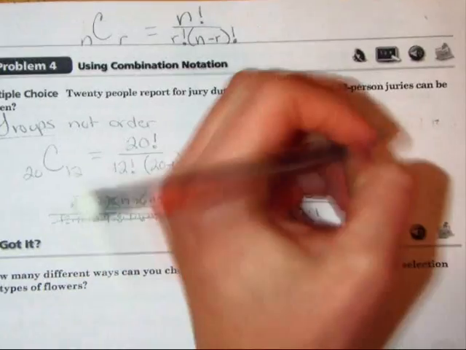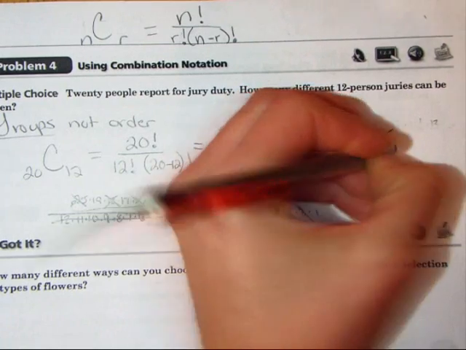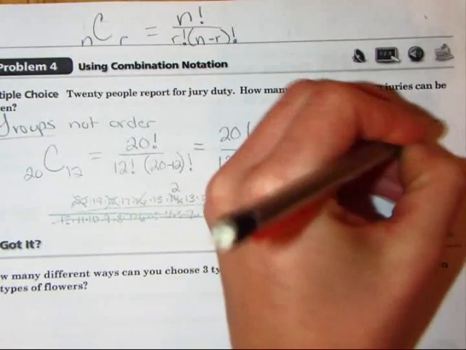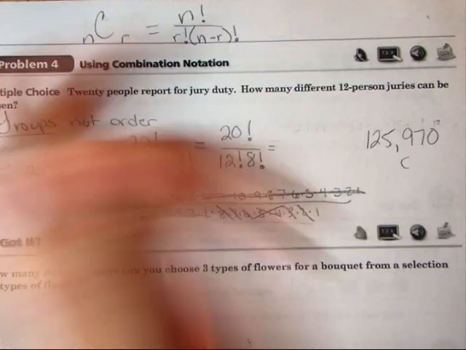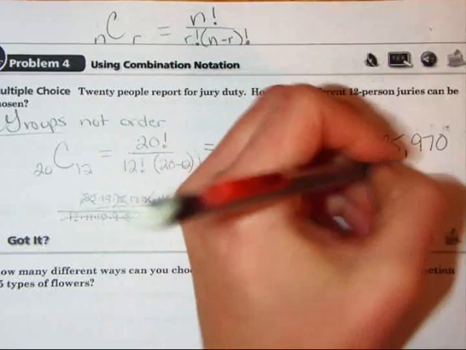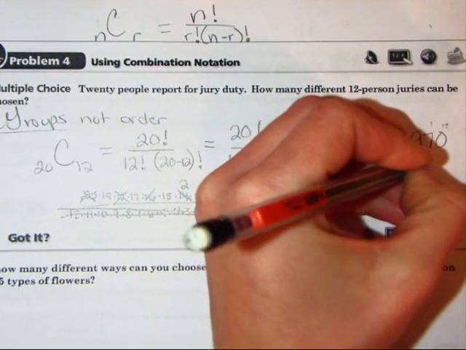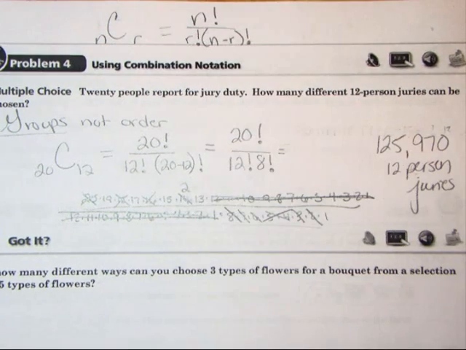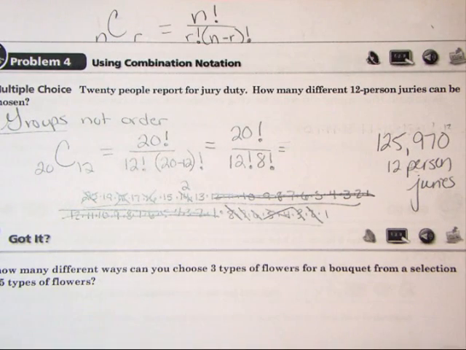So that was 125,970. That is a lot of different ways that the jury will say there's that many 12-person juries. That is crazy that out of a group of 20, if you're picking any 12, that is how many different types of juries you can have.